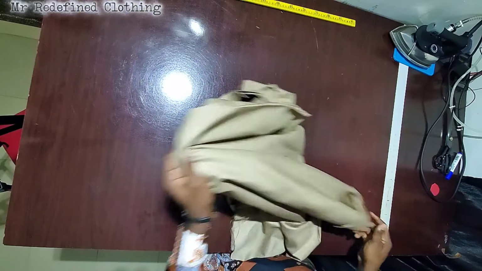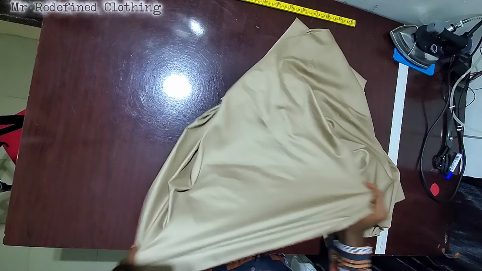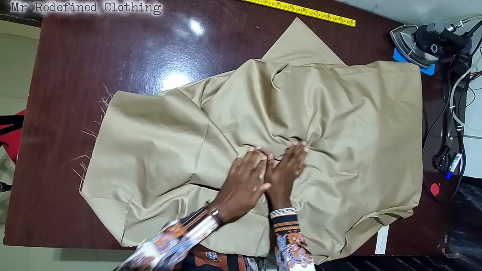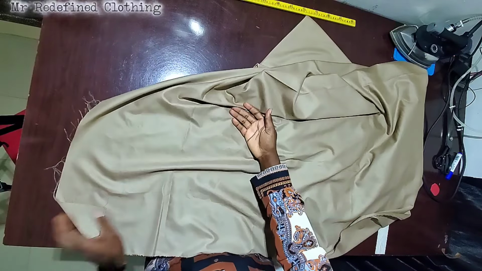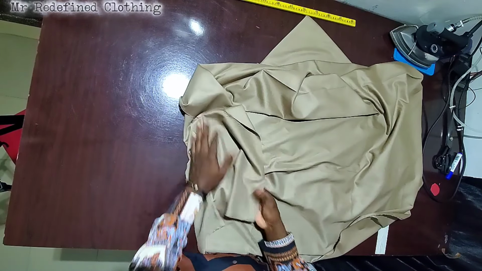So let's get down to the main drafting proper. Like I said, this video will be my last video on trouser drafting for the year 2025. So here we have our fabric. The first thing you will get to know is the front and back. The shiny part is the front, while the dull part is the back.